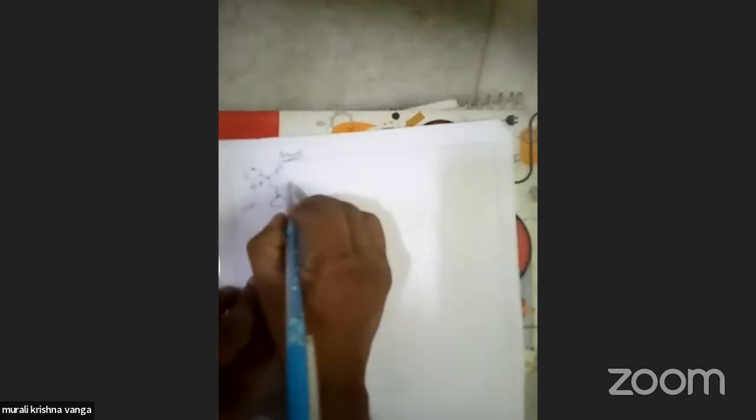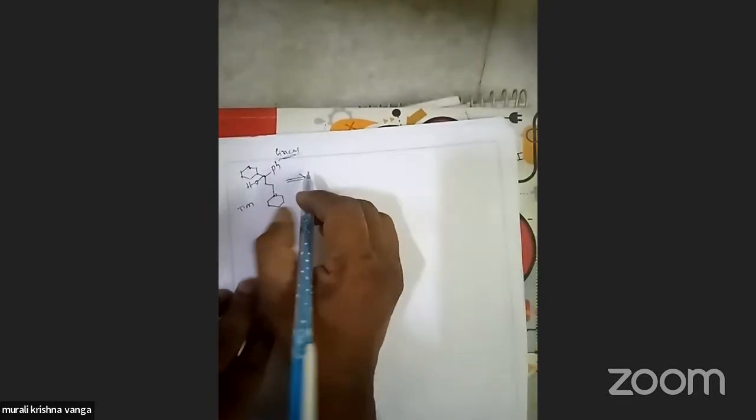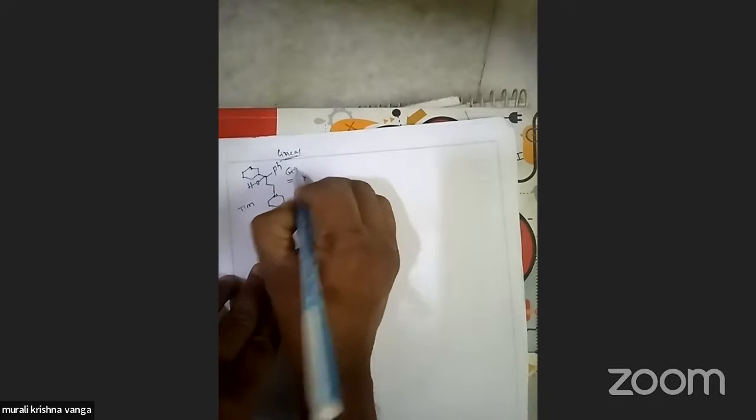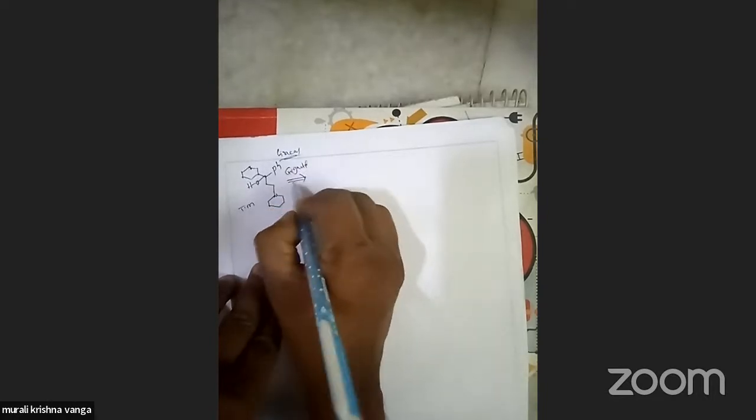First one is the Mannich transform. This is in Paper 6, Unit 5.